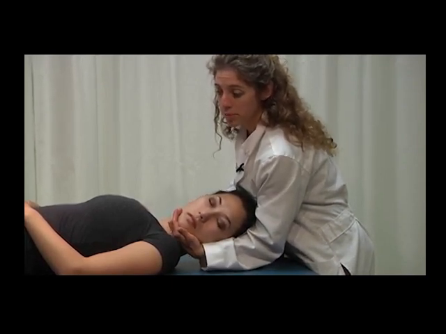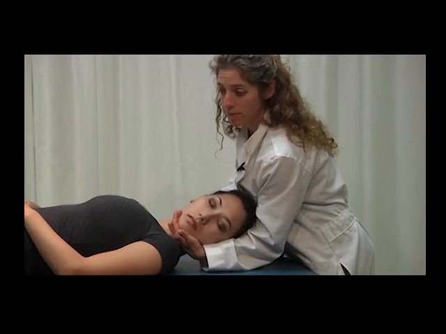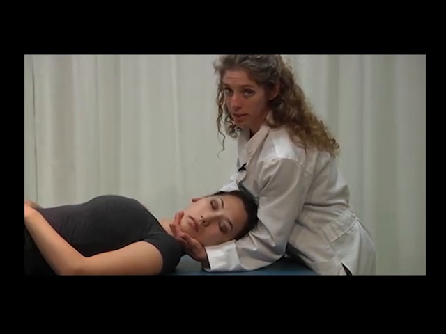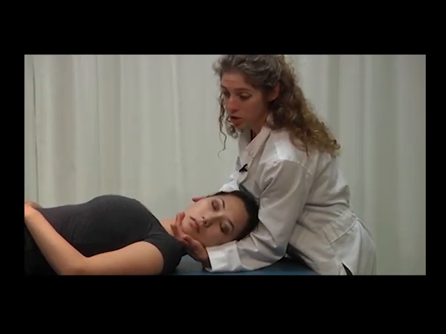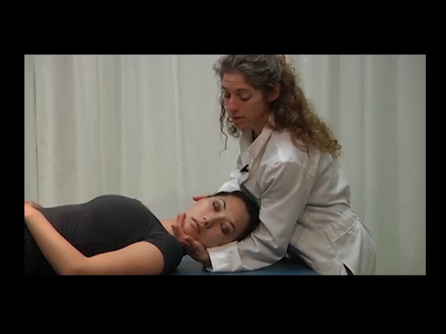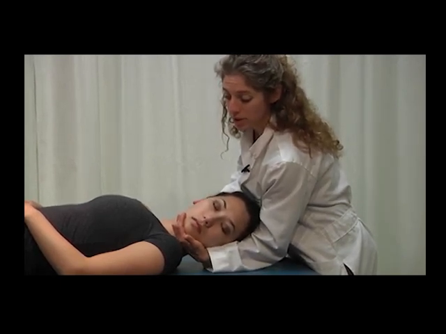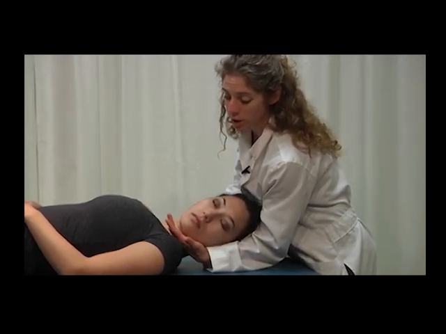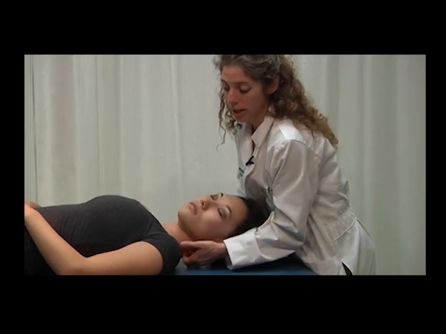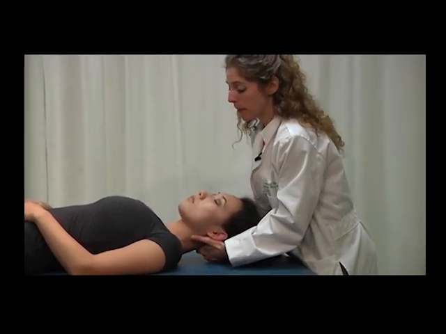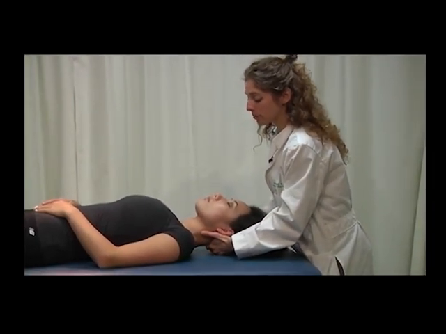And right here at this point, I'm starting to feel that there is very little restrictive barrier left. Feels like the somatic dysfunction is resolving. And so once I feel that, I can gently cradle my patient's head once again, return her head back to neutral, and bring her back down.